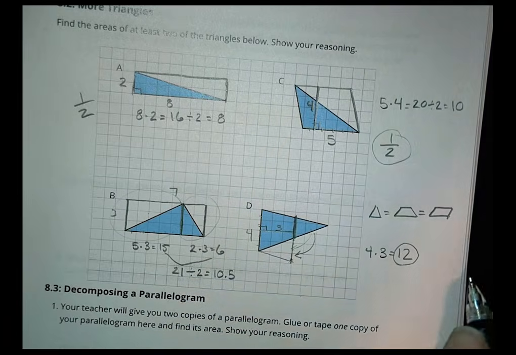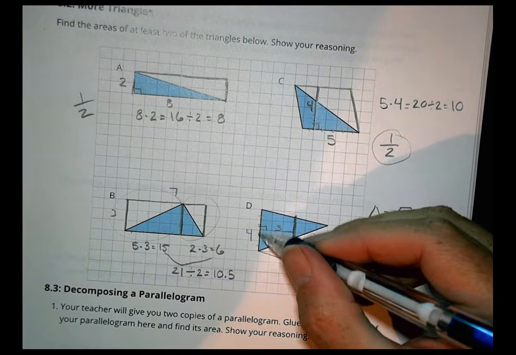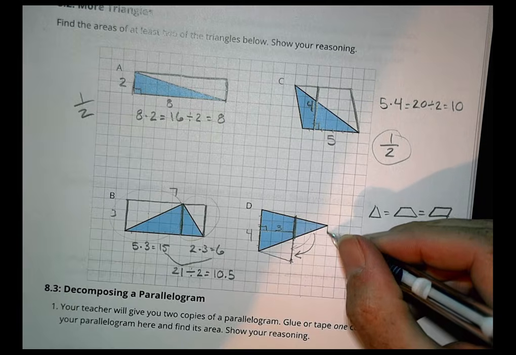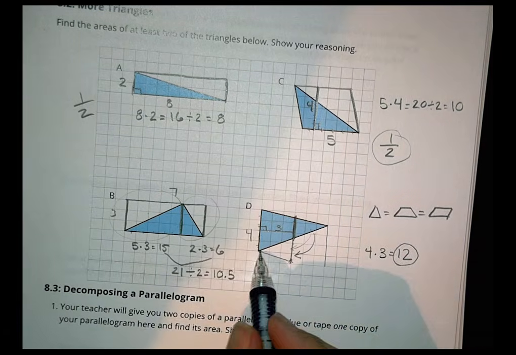I'm not going to cut anything in half because I didn't double it and make it larger. I could have done that, right? I could have extended this down and said, well, 1, 2, 3, 4. Let's extend this down and go 1, 2, 3, 4. And we could have extended this to here.